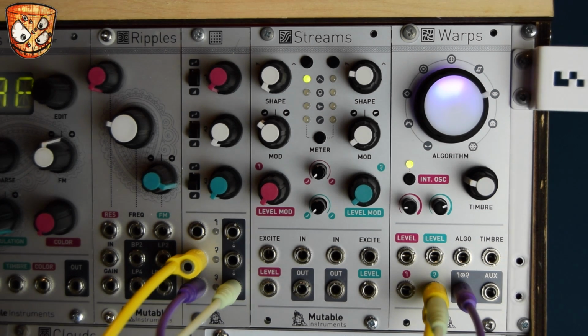There's three vocoder modes, and as we turn the algorithm knob, we're effectively increasing the release time of the envelope followers. By turning the knob fully clockwise to the last mode, we get a frozen, infinite envelope. The release time becomes infinite, and that spectral envelope is then frozen.